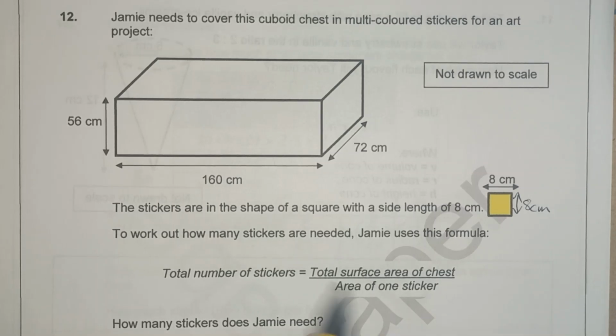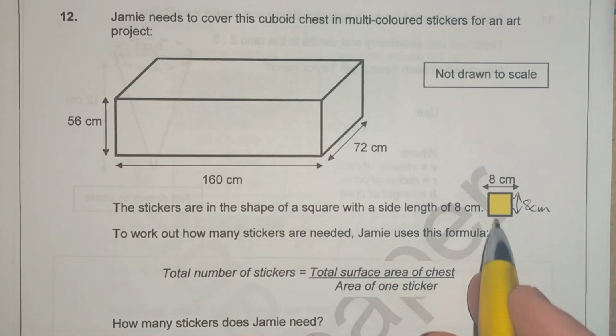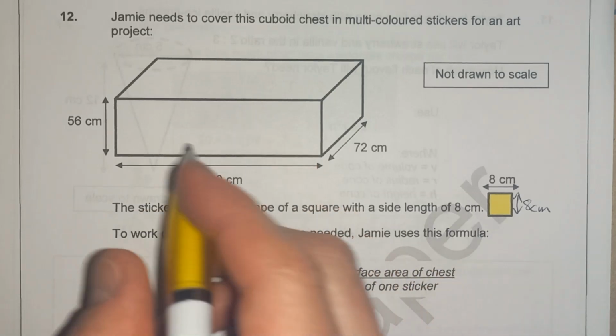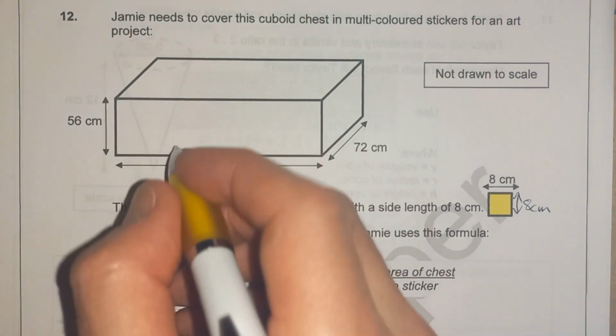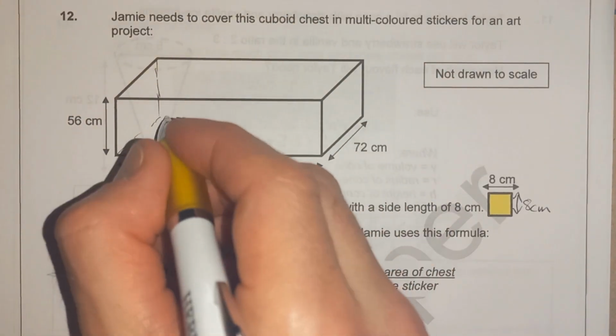Right, so we've got to work out 2 things. The surface area of this chest and the area of one of these stickers. Right, so I'm actually going to draw on, make this look 3D.